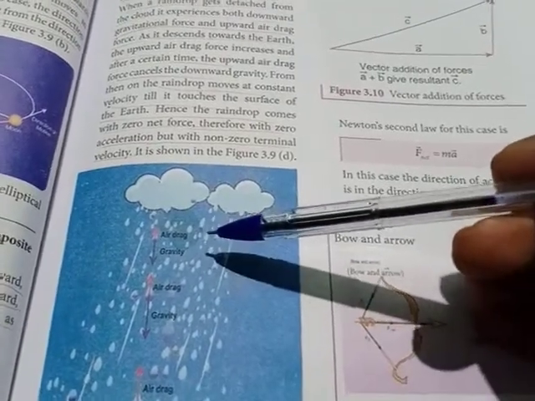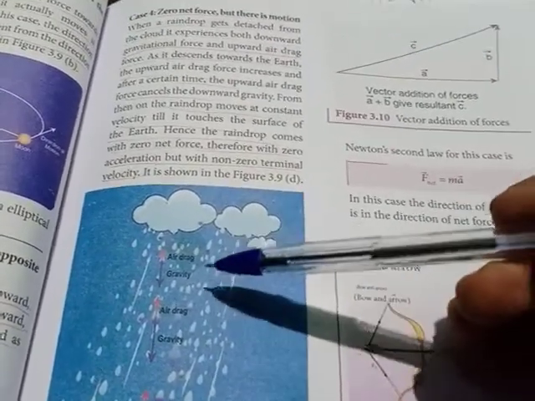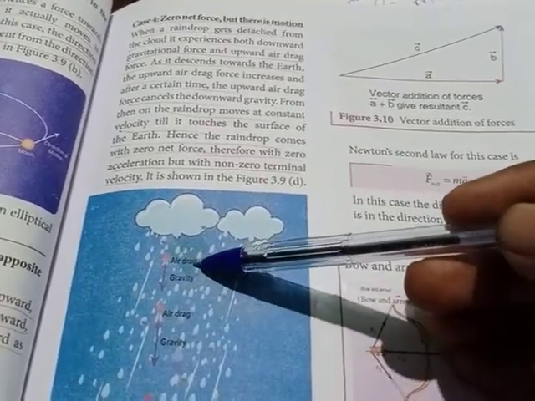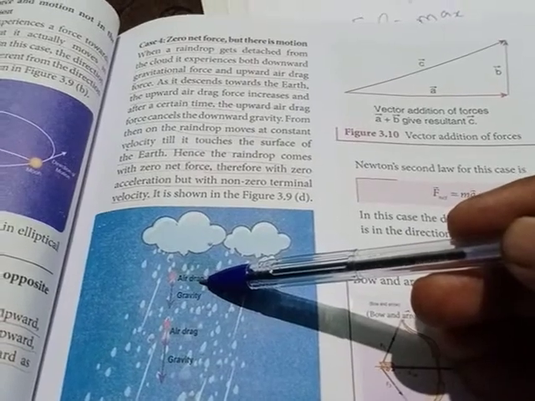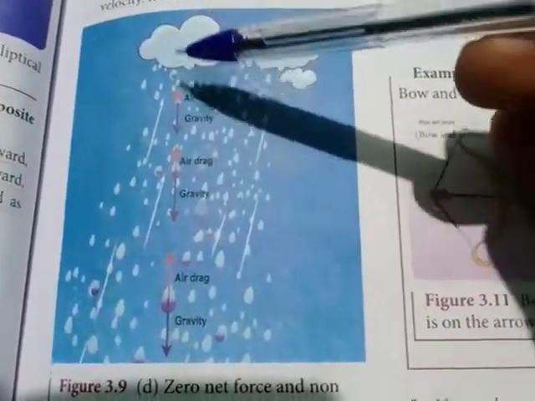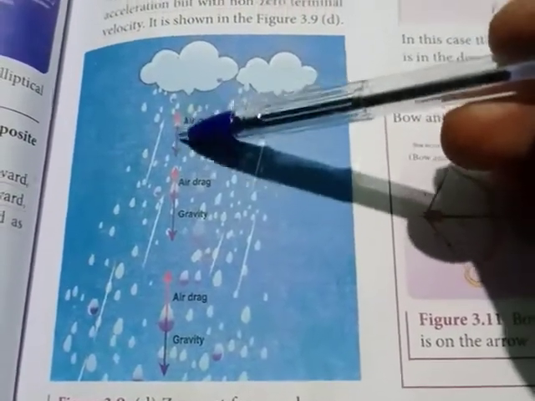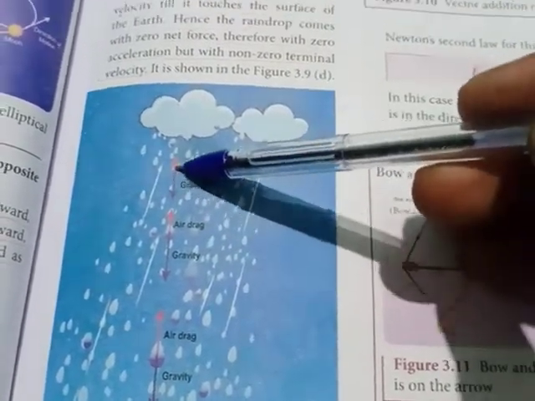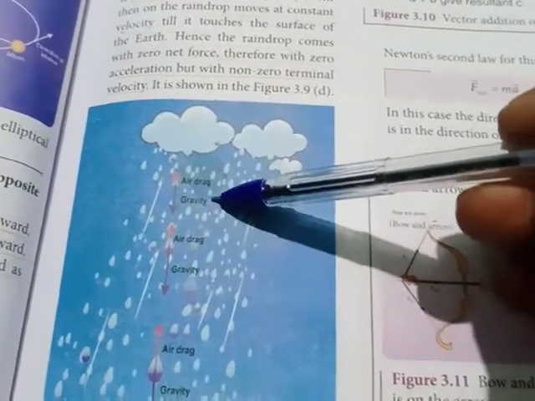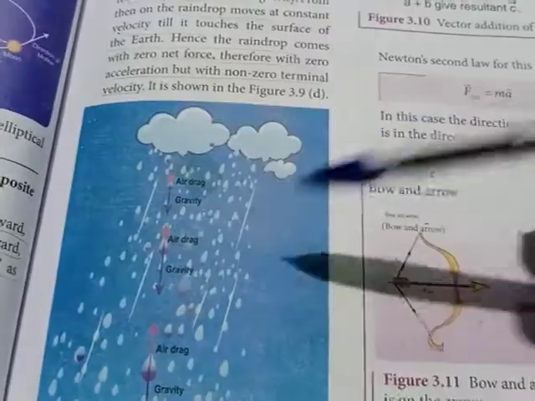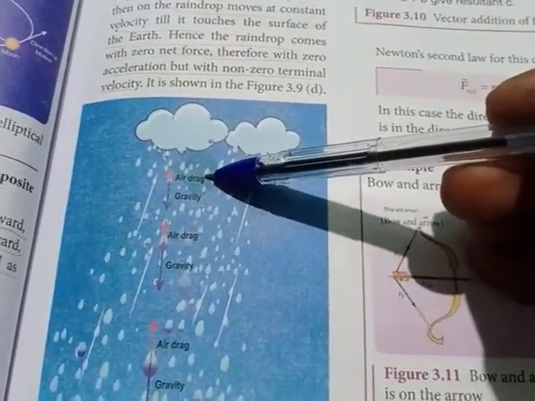When a raindrop is detached from the cloud and is falling down, each raindrop experiences two forces. What are the two forces? The downward gravitational force is acting, and the upward air drag force is acting.